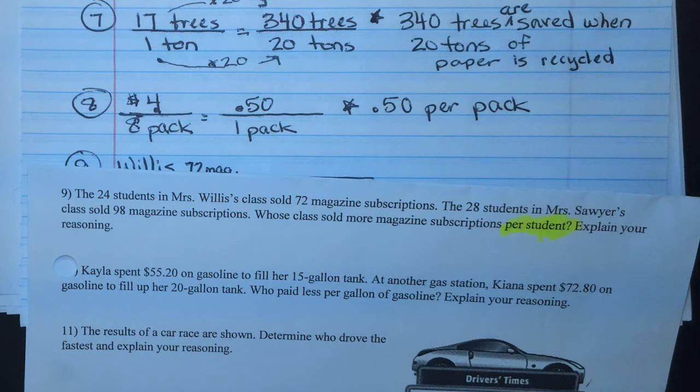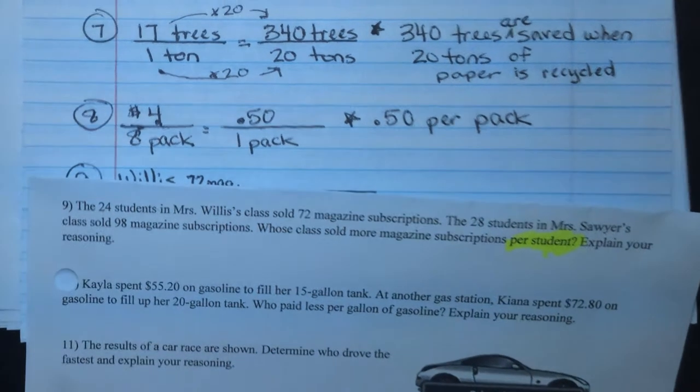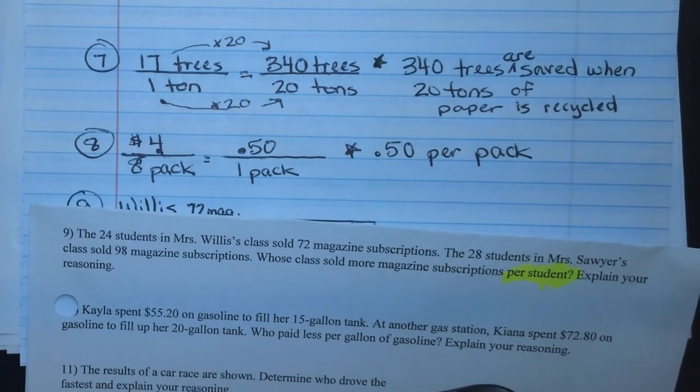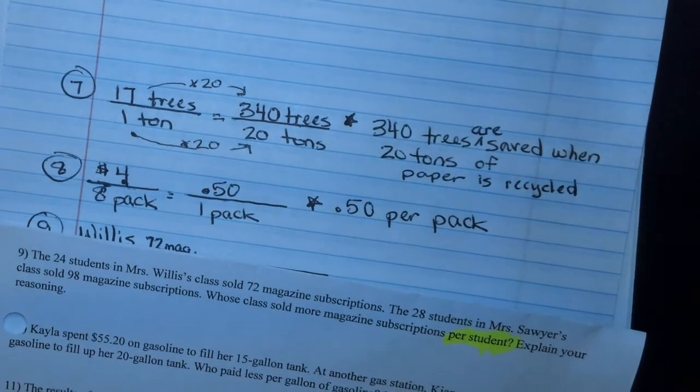Okay, so now that the group has left, I'm going to do a few more problems. Let's see here. Let me finish this one. Oh, gosh. I hope it keeps working.